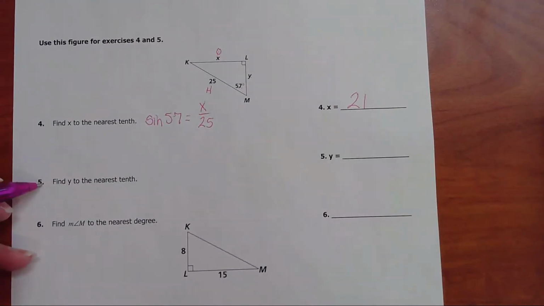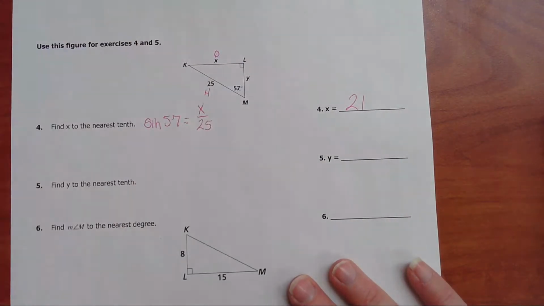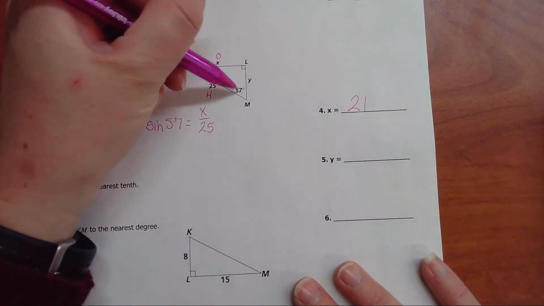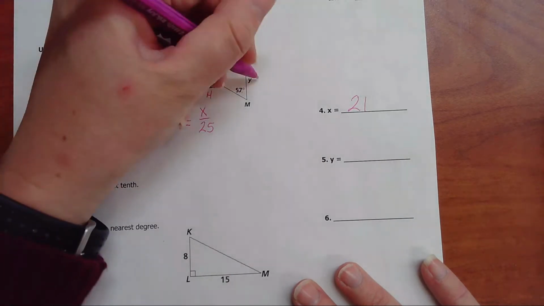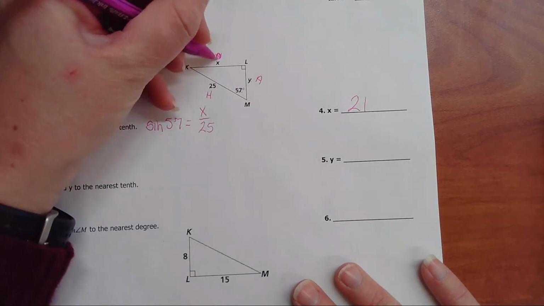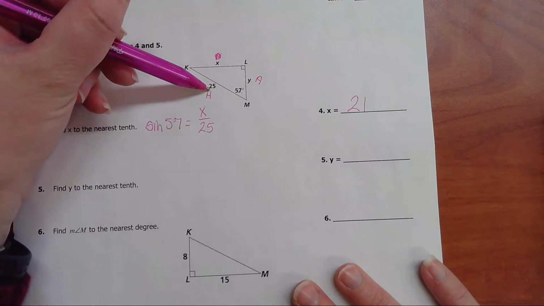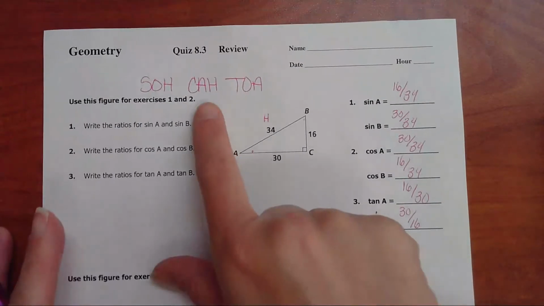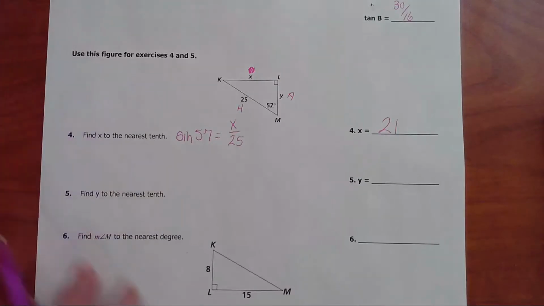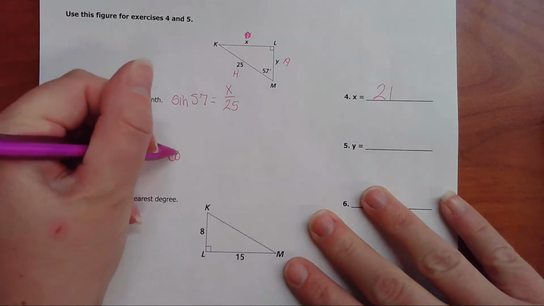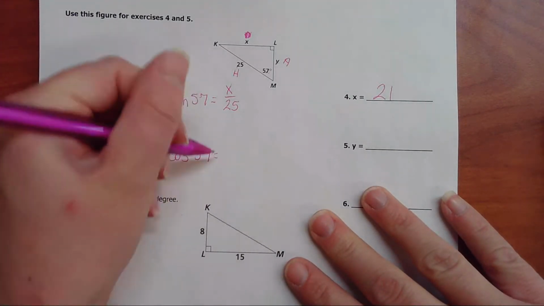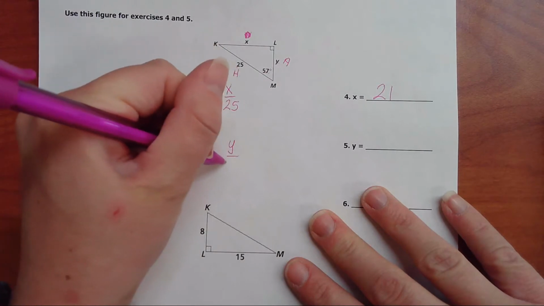For number 5, they want us to find Y to the nearest tenth. So from the 57, Y is adjacent. And I'm not going to use that one now because I'm solving for Y. And then the 25 is still the hypotenuse. So adjacent and hypotenuse means I'm using cosine. So I do cosine of 57 equals adjacent over hypotenuse.